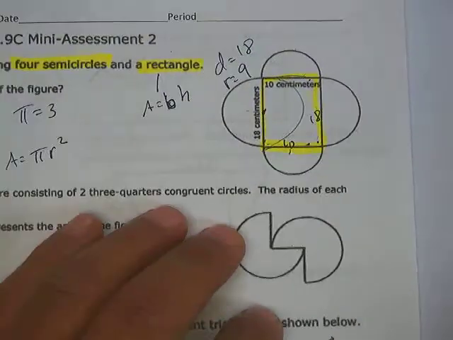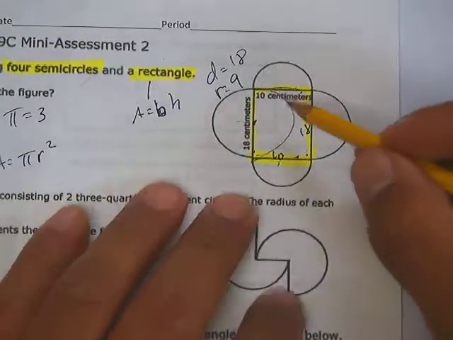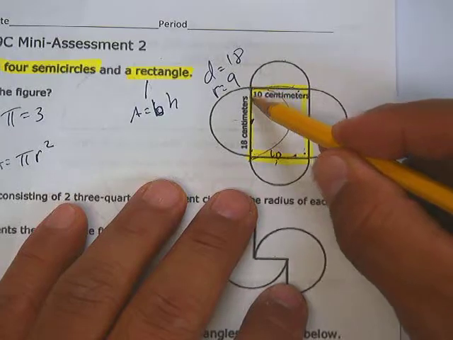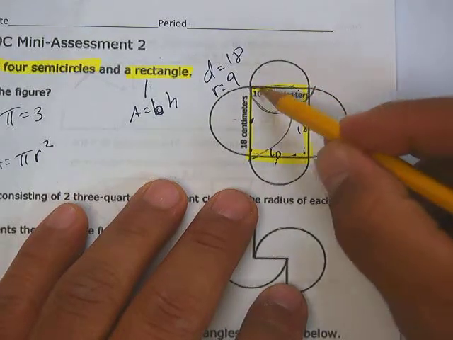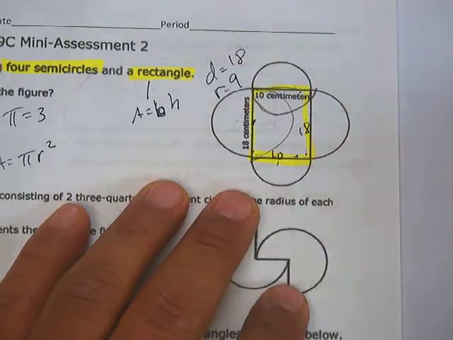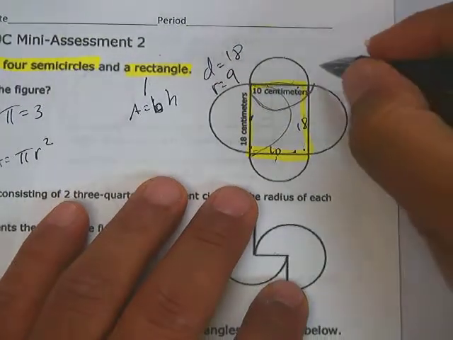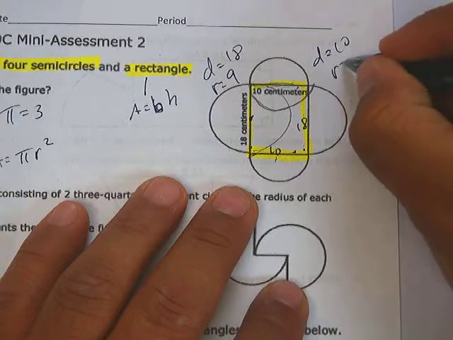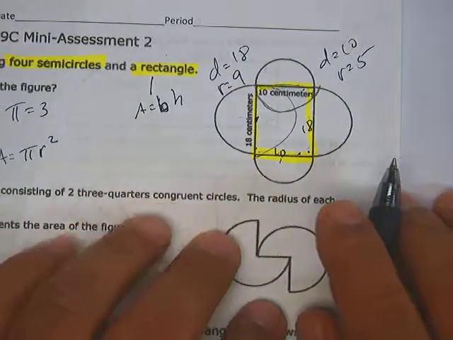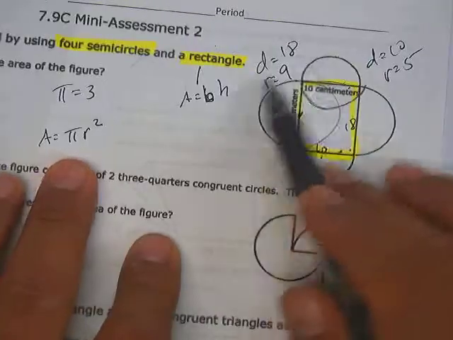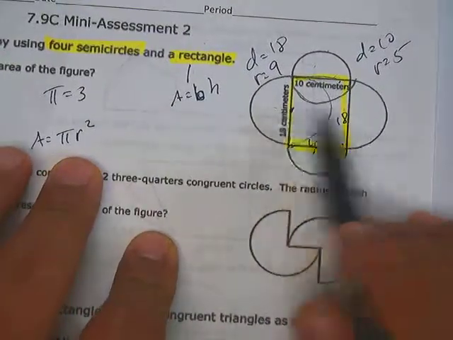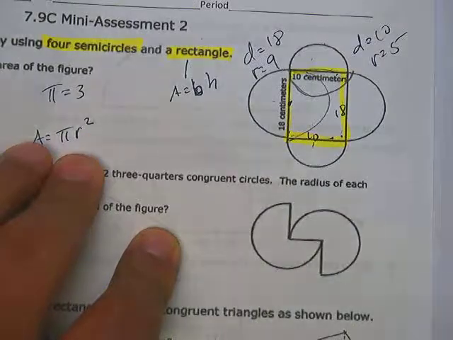Okay, and then I look at the other two half circles, which is this guy. If I make this guy a whole circle, this line is all the way across, it's the diameter again. So for this one, my diameter is 10 and my radius is 5. So then I'm going to use this one. I'm not going to divide by 2 because these two halves make one circle.